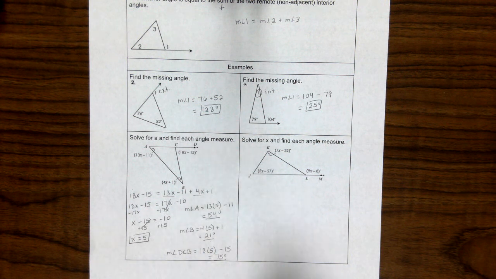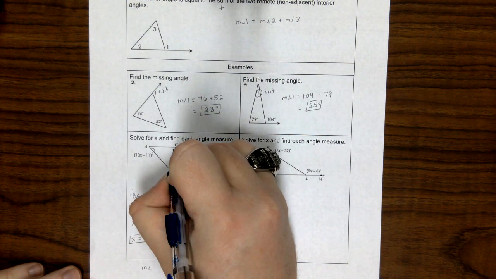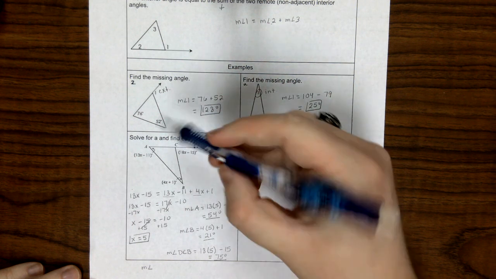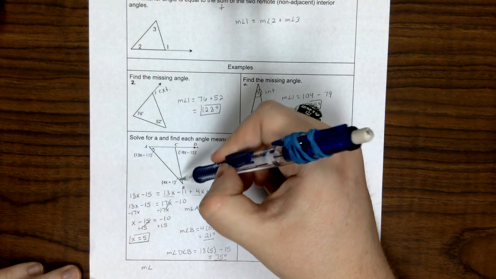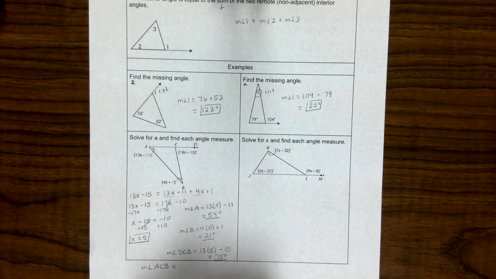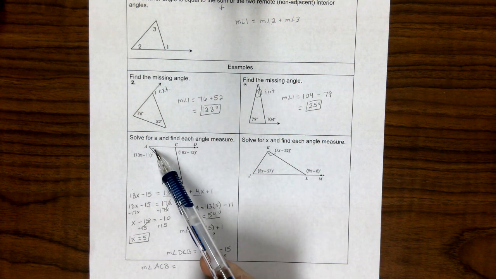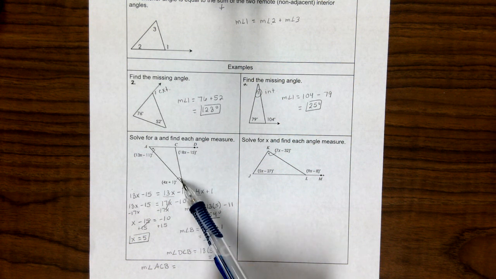Okay? Now here's the new question. How am I going to find the measure of this, what I'm calling the blank angle here? I need to name that. So I'm going to name it ACB. So how am I going to find ACB? Well, look what we've got so far. I know that this angle up here is 54. I know this one is 21.